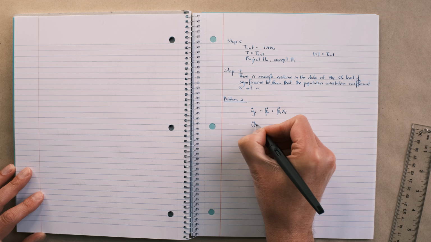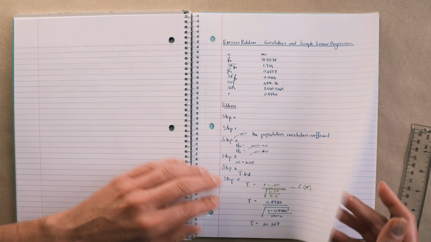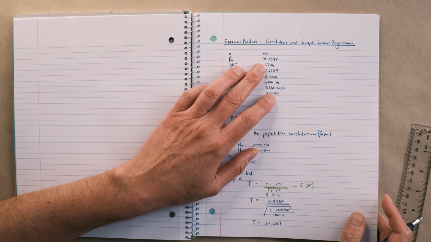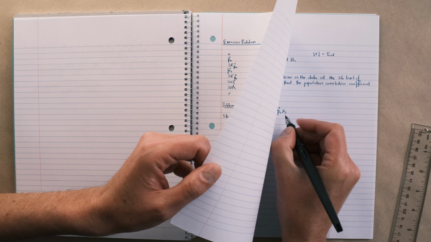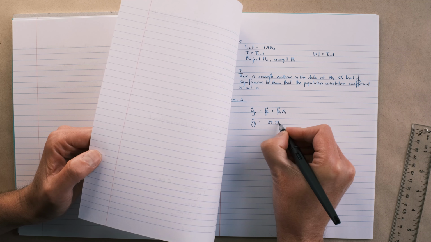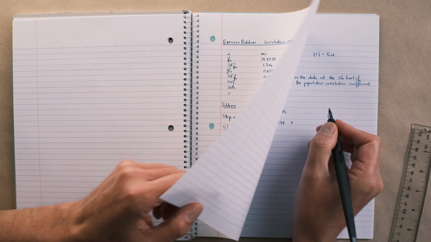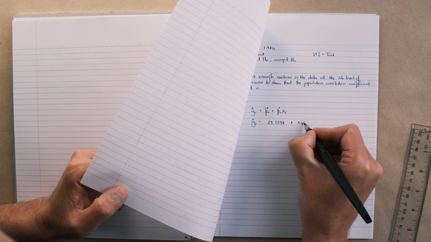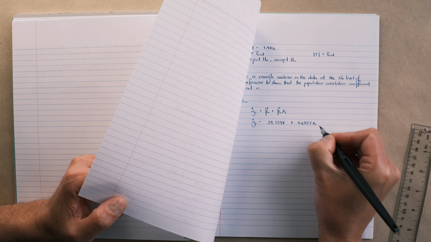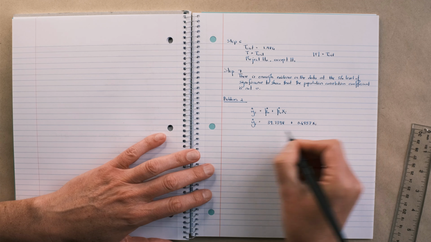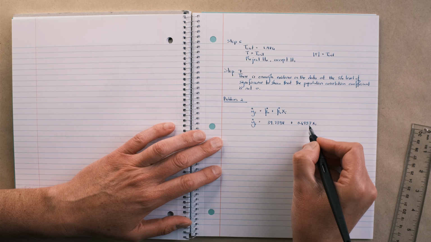For beta sub 0, we put in the estimate, 39.7398, plus our beta sub 1, 0.4937, times whatever value we plug in for that semester score. So that's the mathematical notation using the estimates.